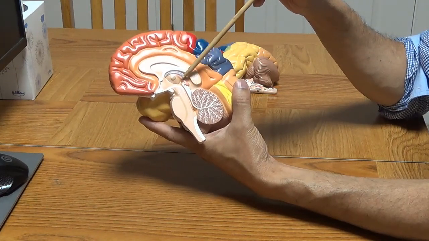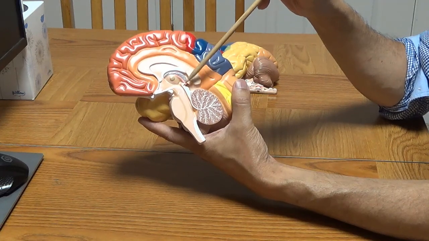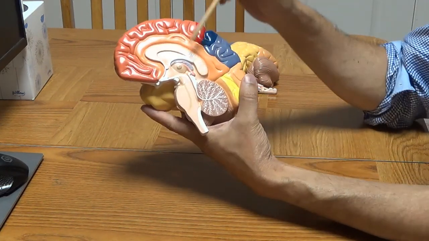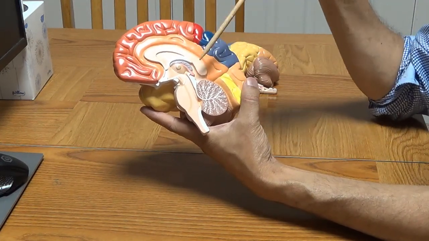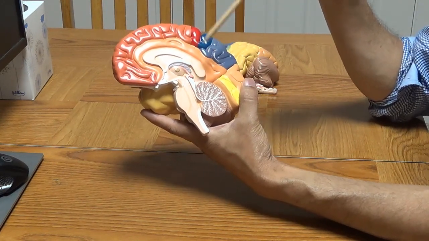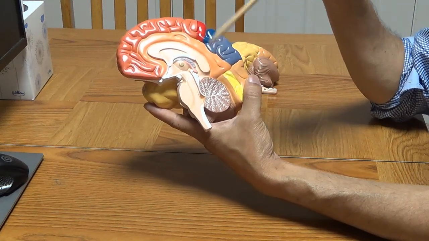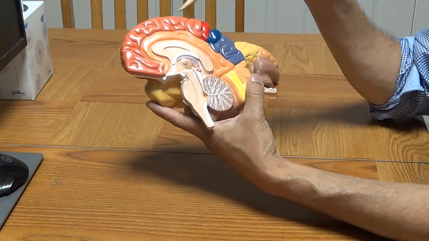and this pink structure is the pineal gland. Pineal gland is responsible for the circadian rhythm. Sleep-wakefulness cycle is controlled by this gland. Okay, and also the pineal gland produces melatonin. That is a chemical that is also related to sleep.